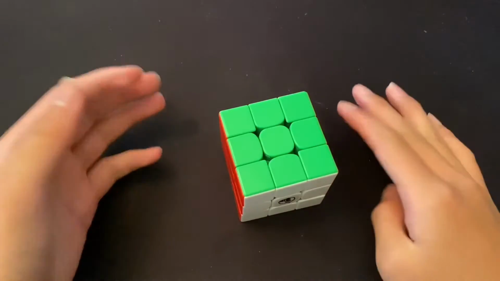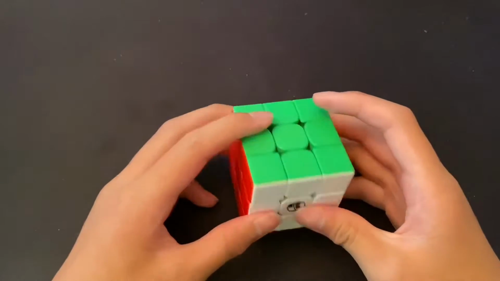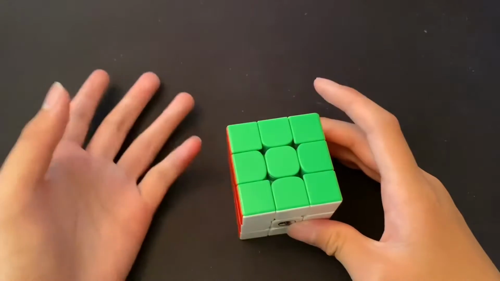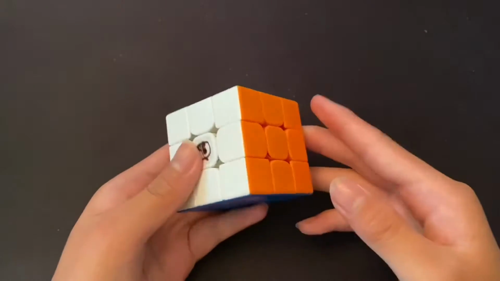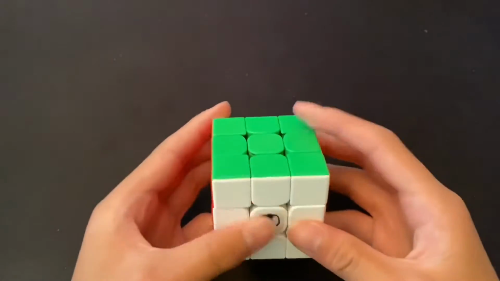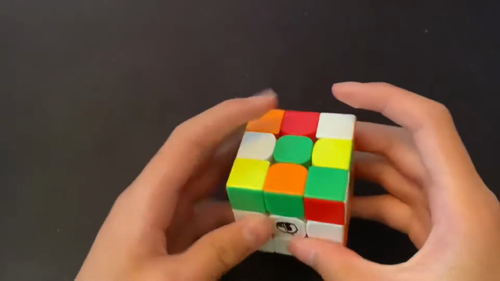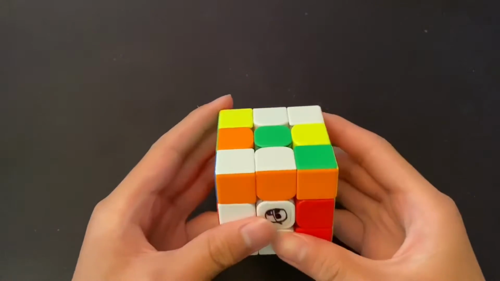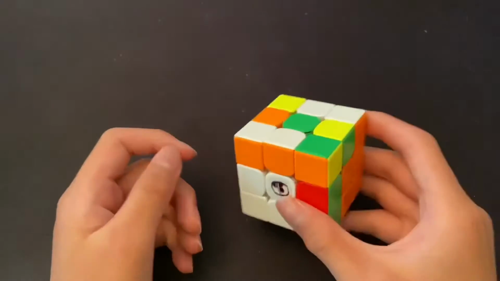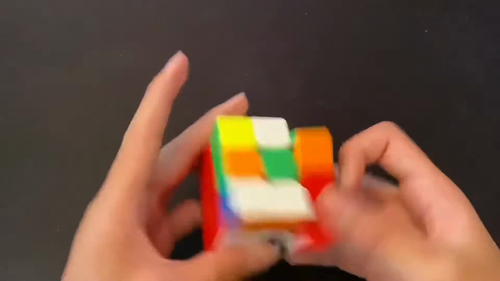The thing about the sledgehammer is it can actually be used at the end of F2L to avoid a dot OLL. For example, if I just set this up, maybe I'm going to set up a dot OLL like that, and then I take out this, so you can see this right here, and usually dot cases are pretty bad like that one.